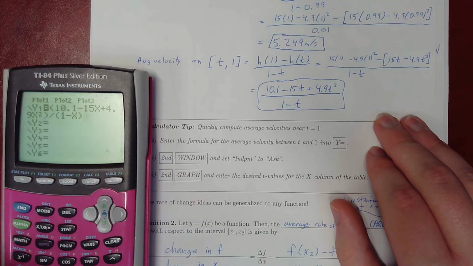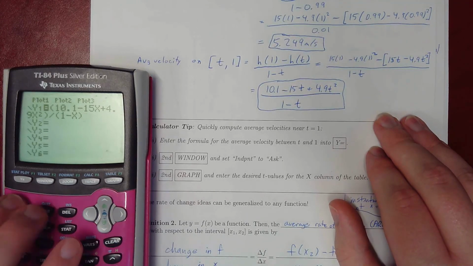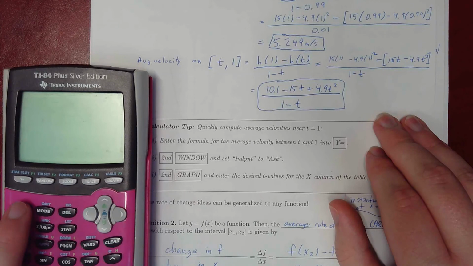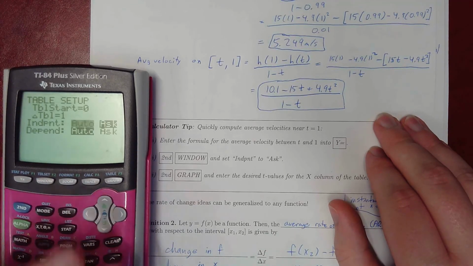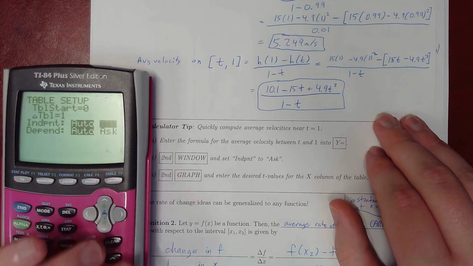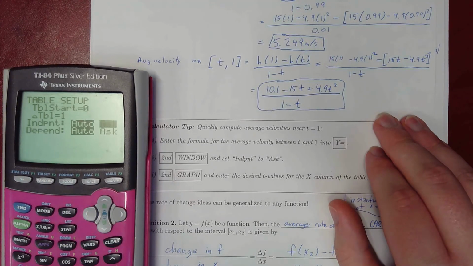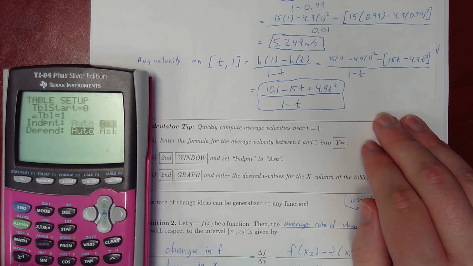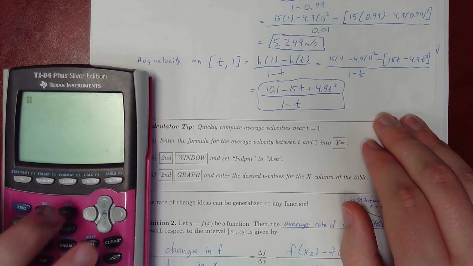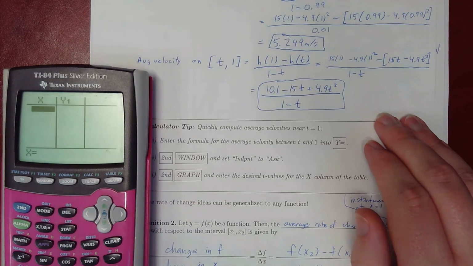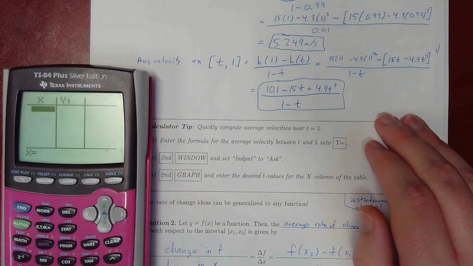Okay, so now that we have this function here, we're going to go to second window. It defaults to auto, so we'll tell it to ask us for what values we'd like to plug in for our independent variable. So we'll tell it to ask, then we'll quit out of that. And then last, we'll go to second graph, and we can put in the x values we'd like, and it'll spit out the y values.